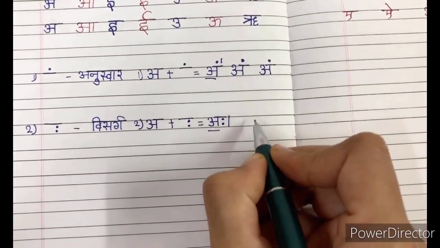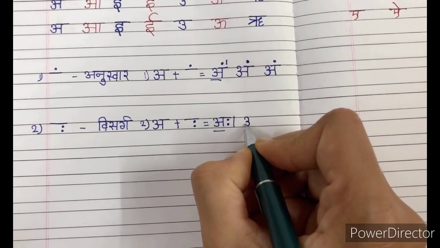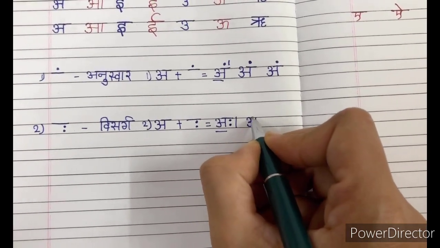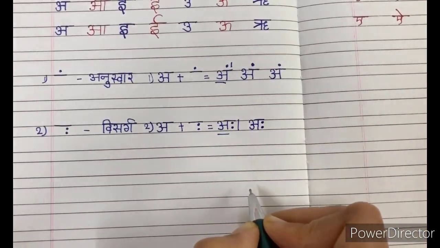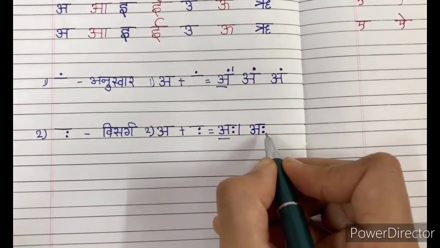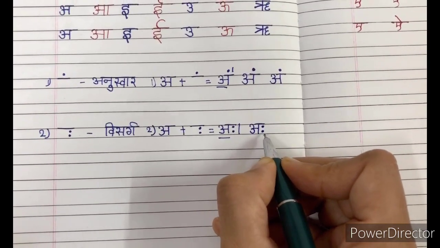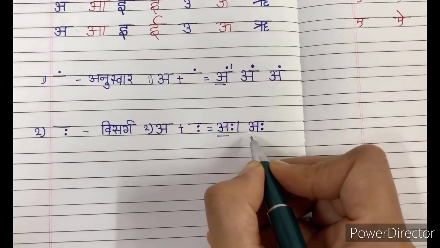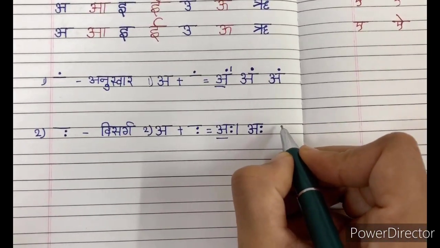Okay. So let's write one more time. Write a. Give two dots, which is the sign of visarga. Now repeat. Aha. Let's write one more time.